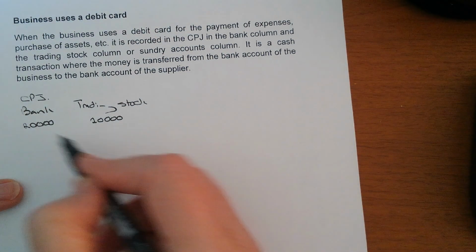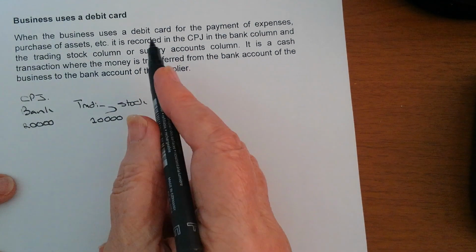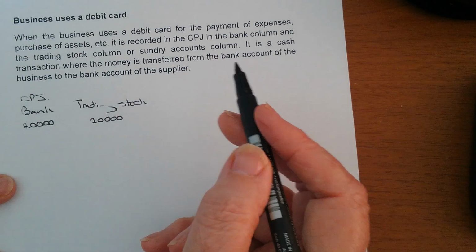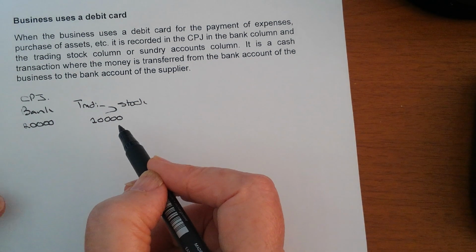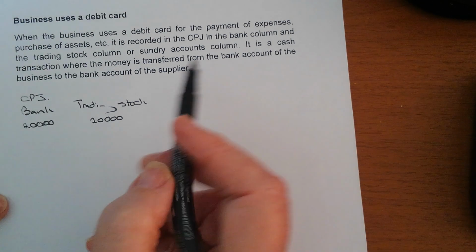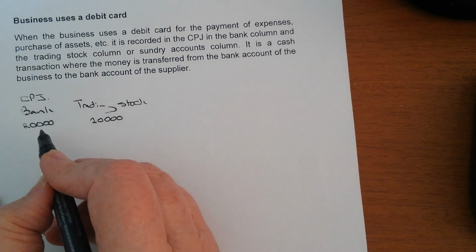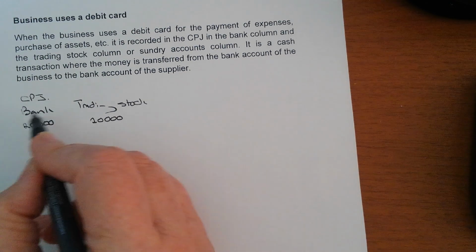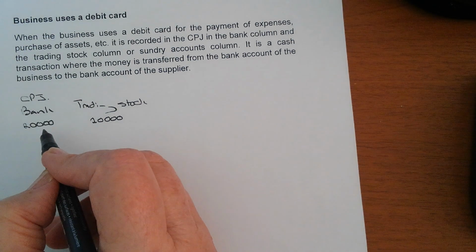So for transactions in a business, you can either use your debit card or you can use an EFT to make payments, and you can withdraw cash at the bank and also pay with cash. What's very important is that when you use the debit card, you realize the money goes out of the bank immediately and it must be recorded as a cash transaction.